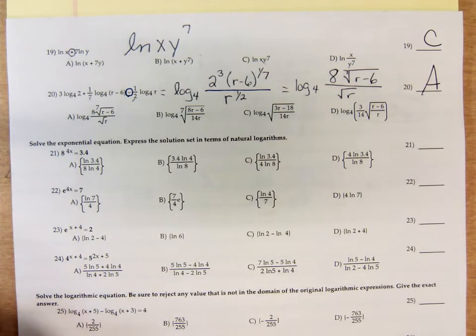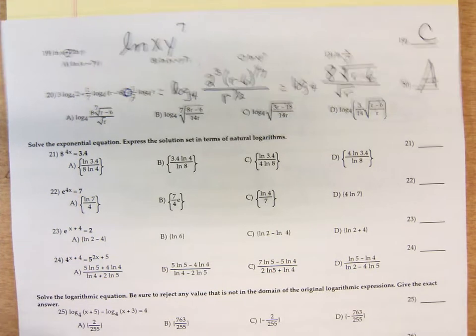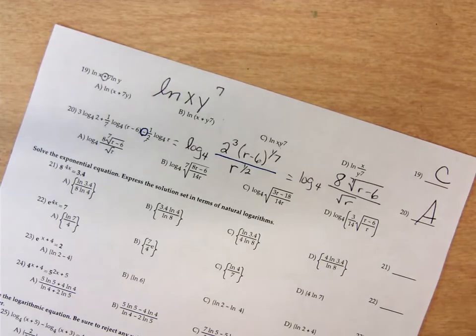Now, problem number 21. Let me get a clean sheet of paper here.